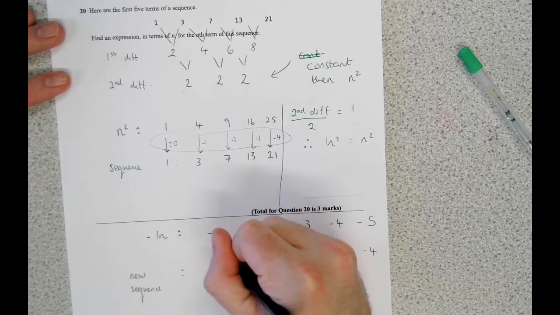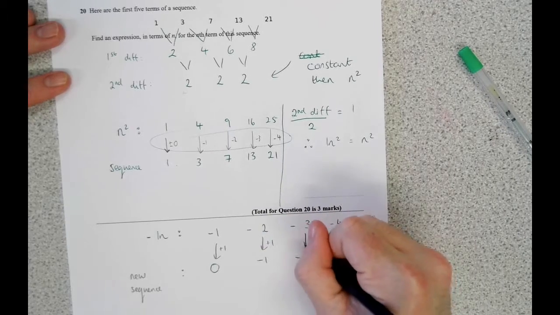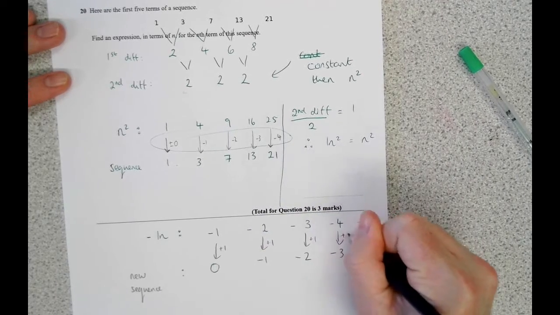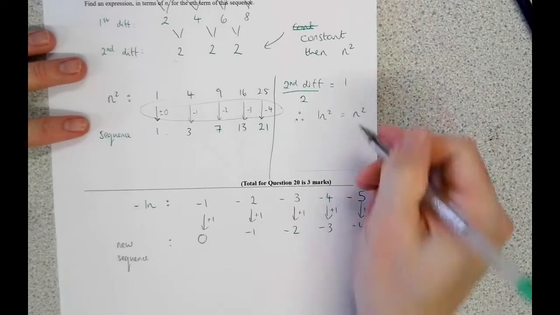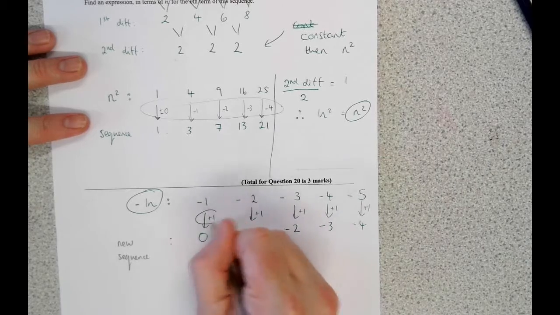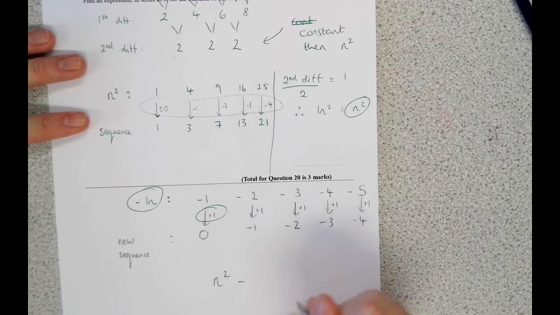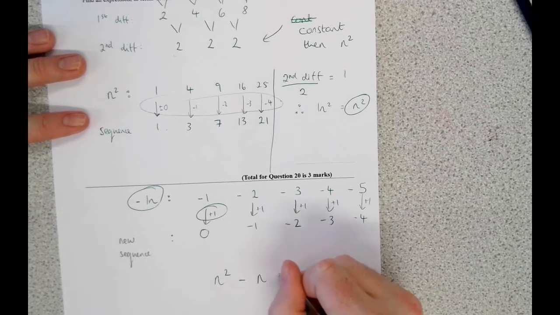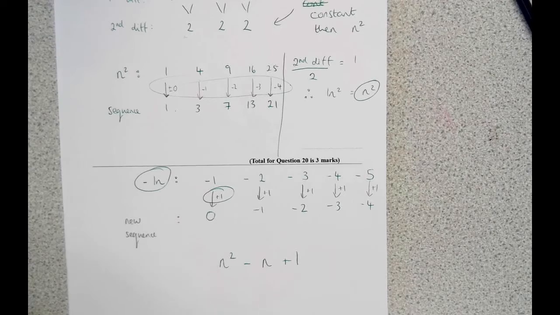So from minus 1, I add 1 to get to 0. From minus 2, I add 1 to get to minus 1. I add 1, I add 1. And you can see that I add 1 every time. So we've finished what our sequence would be. It will be n squared minus 1n, add 1. So we put those terms together: n squared minus n plus 1. So that is my quadratic nth term.